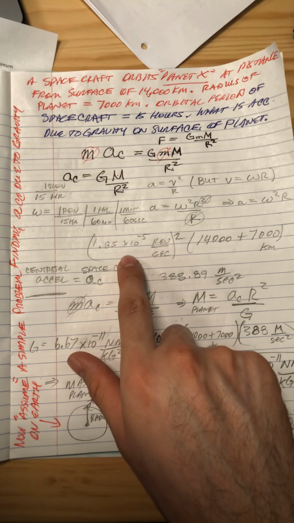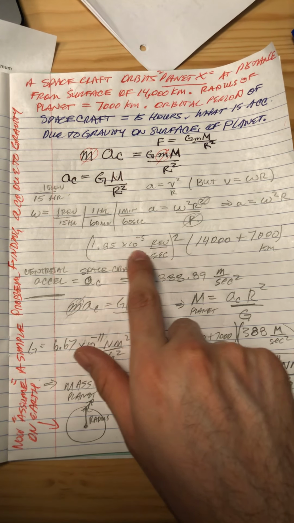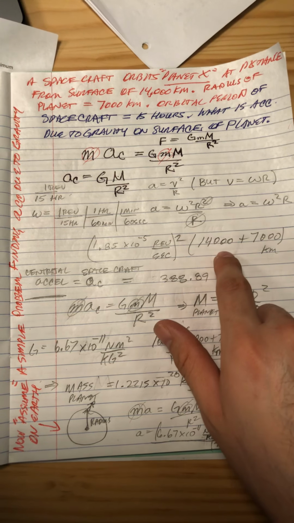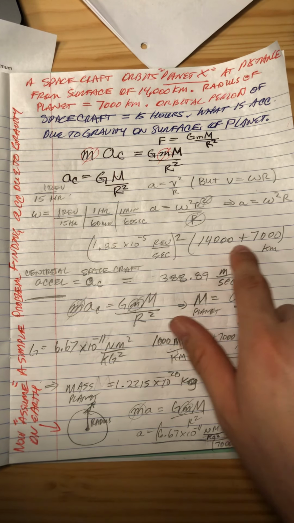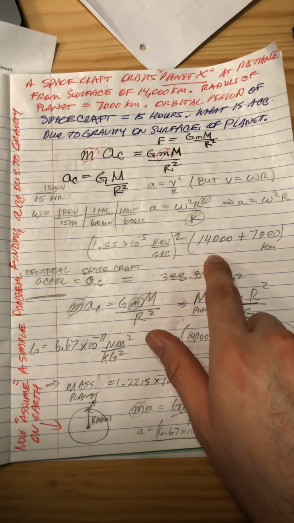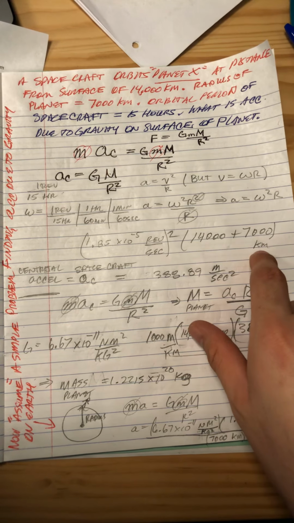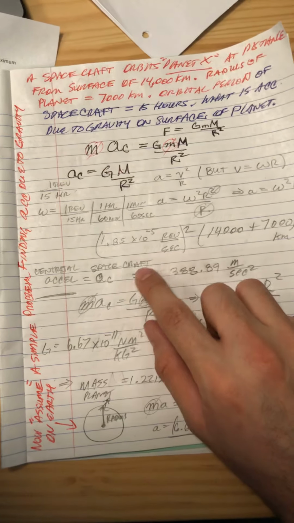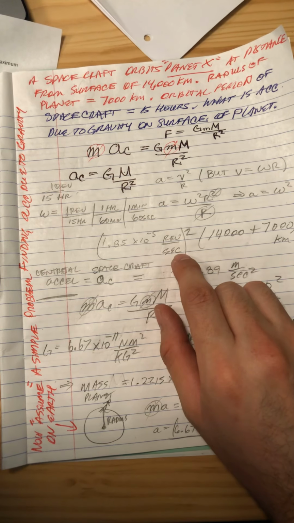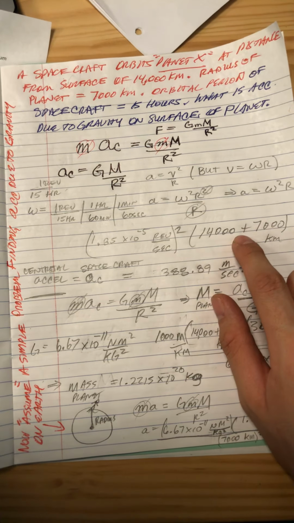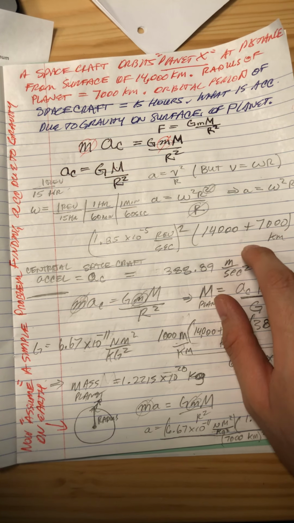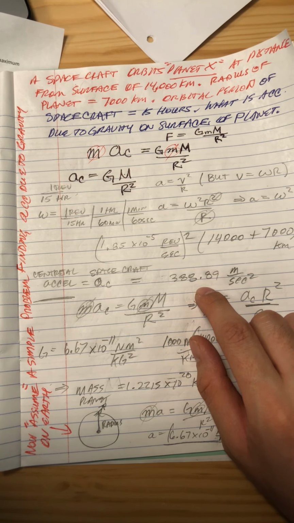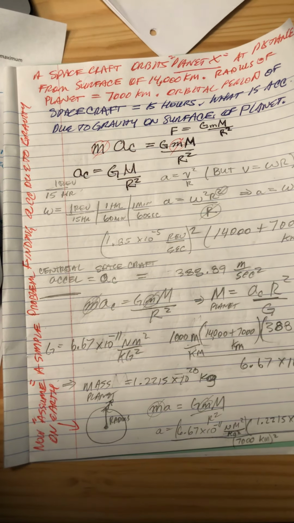And I realized that this could be correct, yeah. I'm not sure if I messed up here, but I think I kept this in kilometers, which may have affected my answer later on. So I got this type of revolutions per second, square it, get this, and I should convert this to meters, and I should get 388.89 meters per second squared.